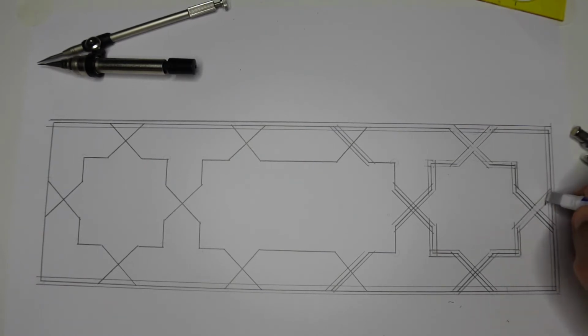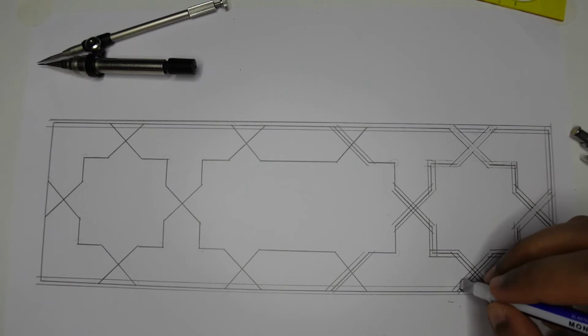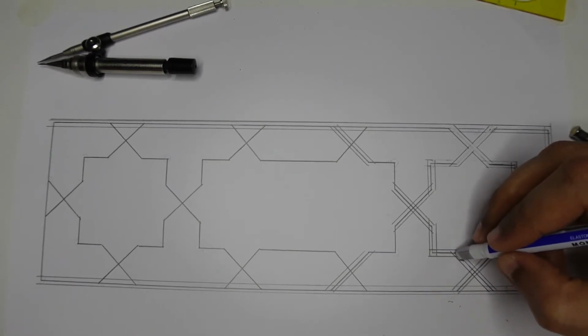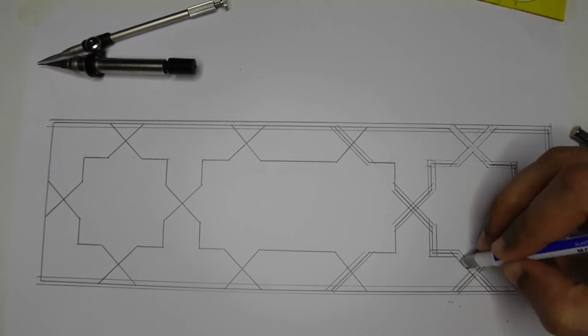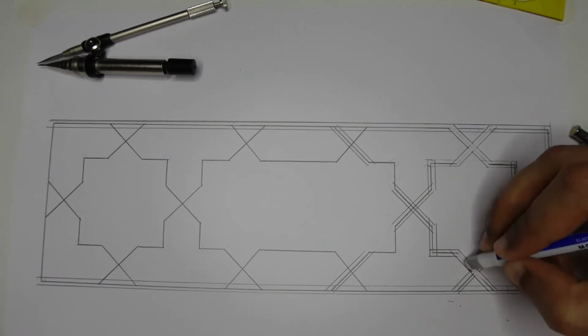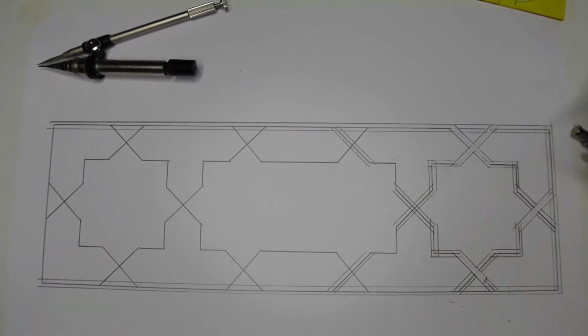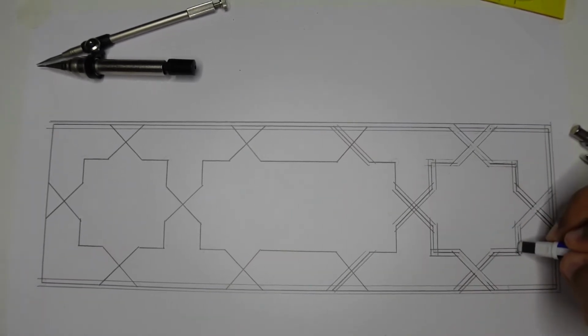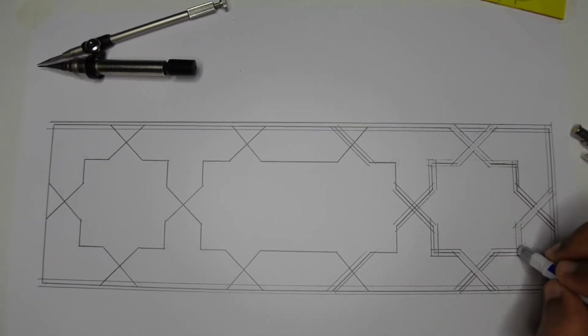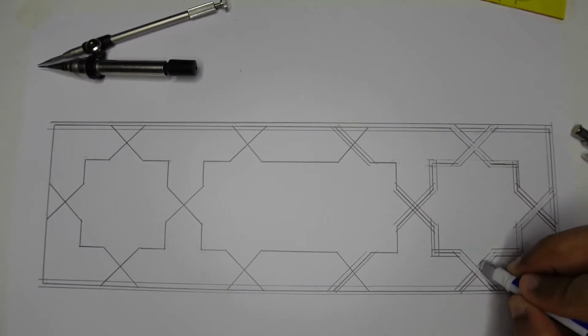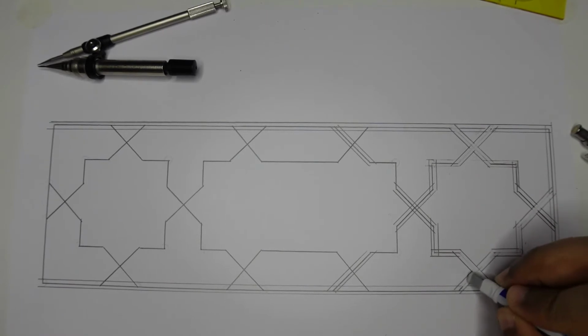Just to continue, this is going up, then it will go down. So I will erase the other direction. I will erase the remaining of the line, so it becomes more visible.